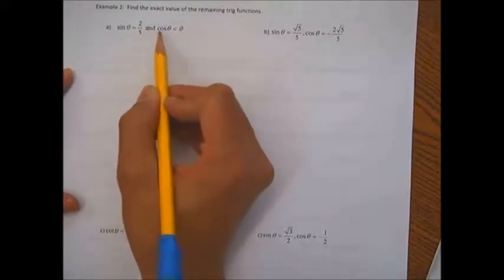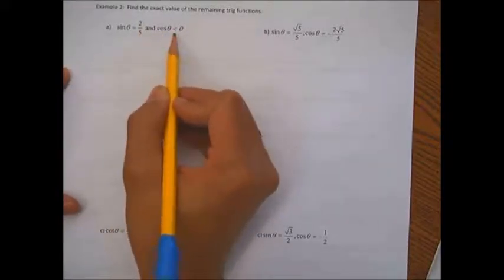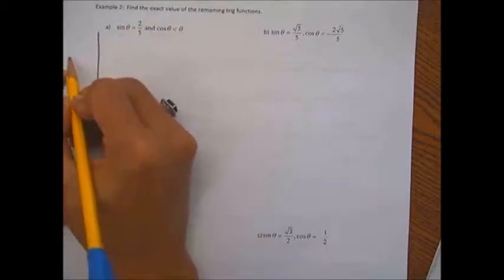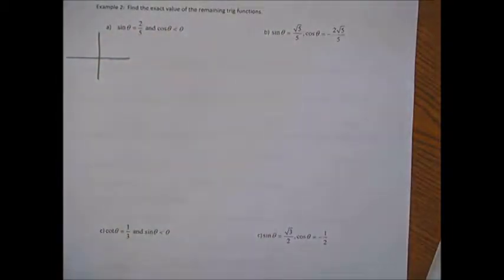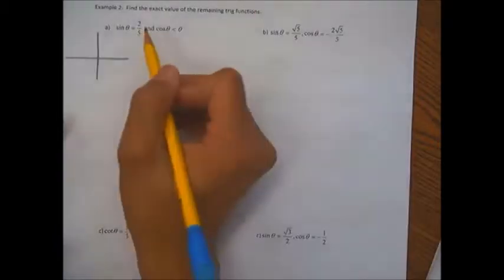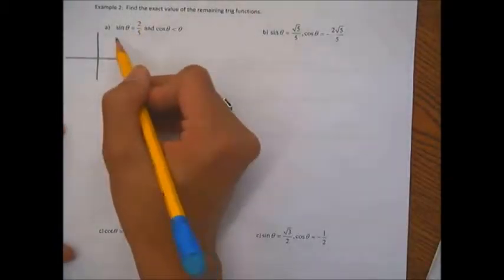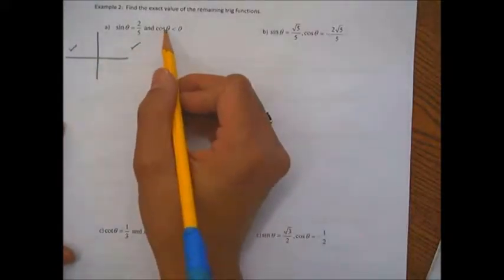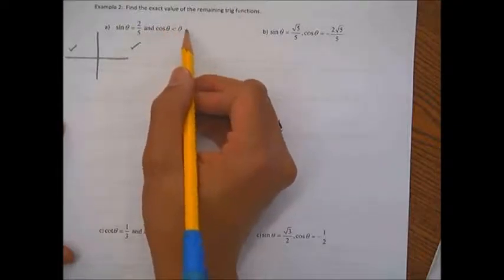And I'm also giving you another piece of information here. Cosine of theta is negative. So I'm going to draw a particular coordinate plane here. Sine is positive, 2 over 5, so I can only have it in quad 1 or quad 2. And it says that cosine of this same angle is negative.